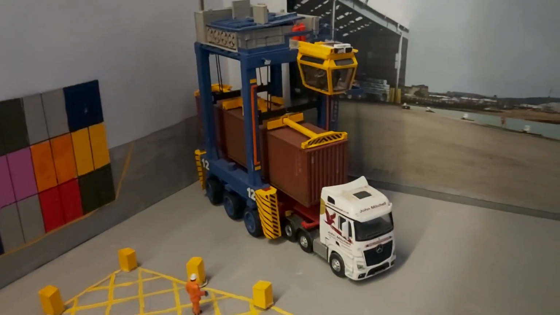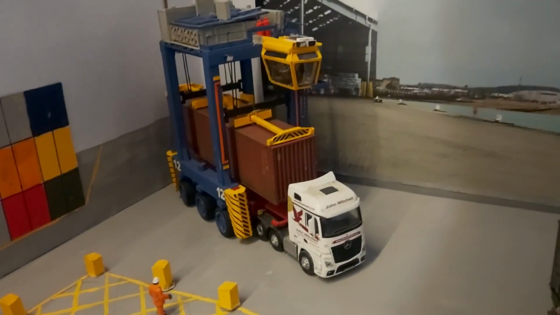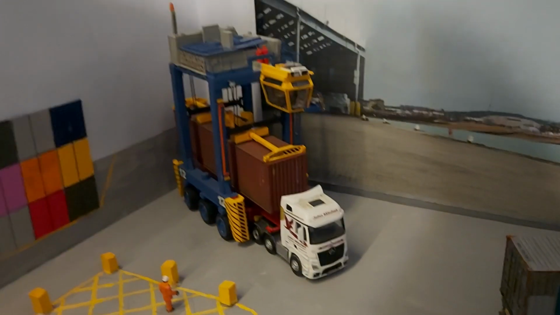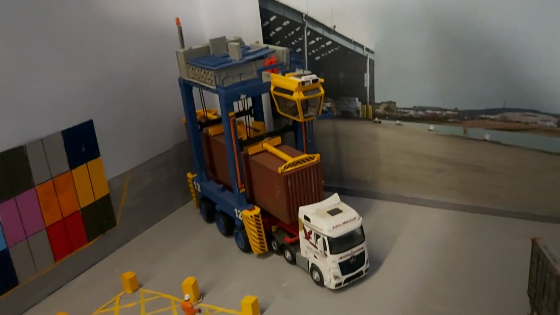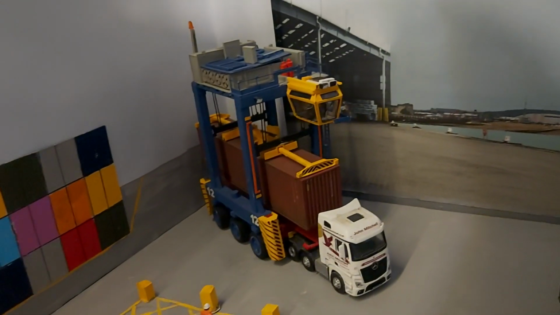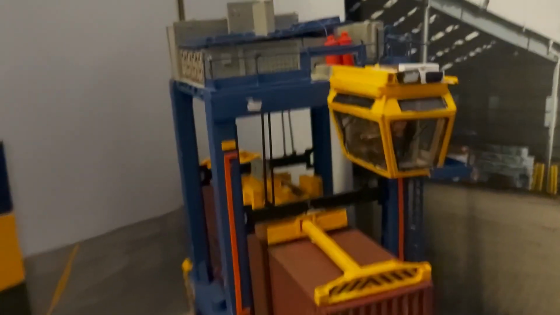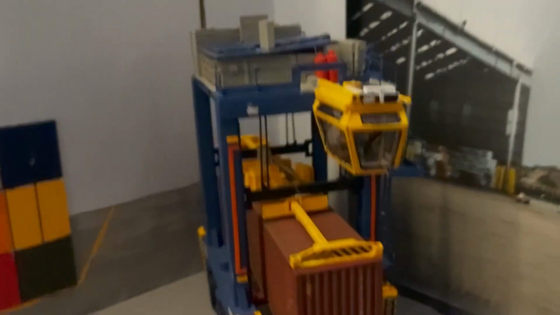I've also had a couple of comments, or quite a few comments actually, on where I got my straddlers, and again, it was made for me by my same friend. I love these straddlers, and they've both got people in the cab as well, and they've actually got some detail inside the cab as well.